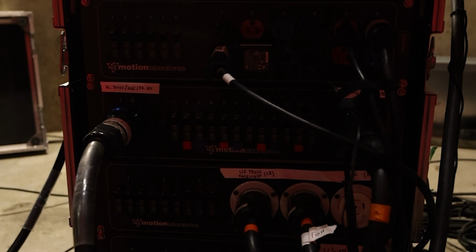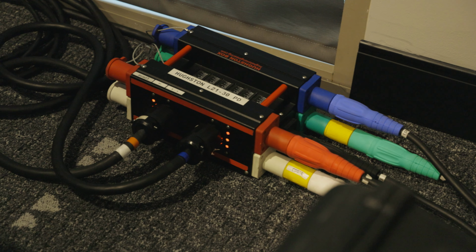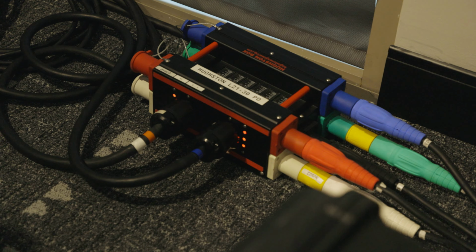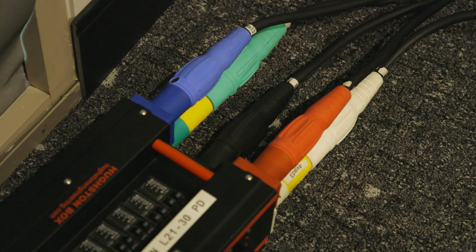So first things first, power starts at the power distro. The power distro, or distribution box, is a simple box that takes heavy-duty power in and converts it into some outlets that you might see in your house. For our events, you'll typically see a power distro with 5 large wires coming into it, and these wires are 3 legs of 3-phase power plus a ground and a neutral.